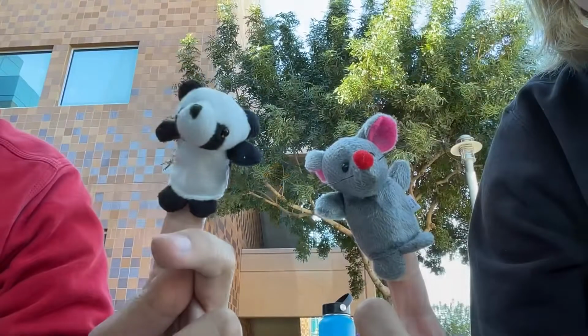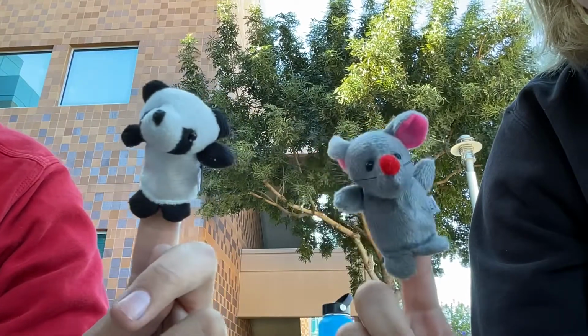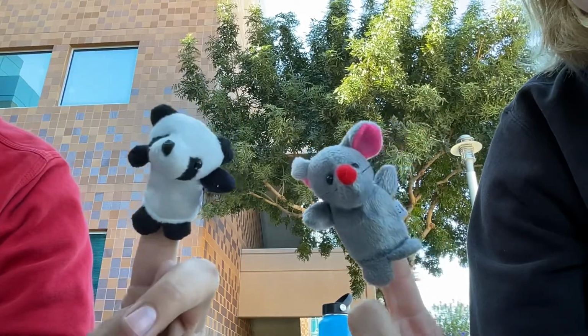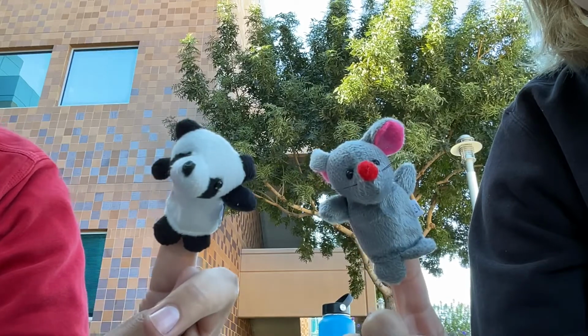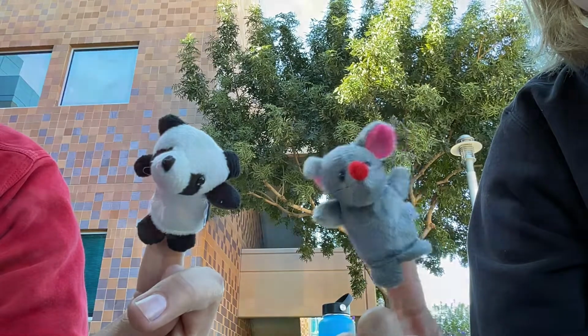Now we will show you an example of what morphosyntax intervention would look like. This would be an example of what week 1 of intervention would be. We will be working on the past tense ED, with Ashley being the clinician and Hunter being the client.